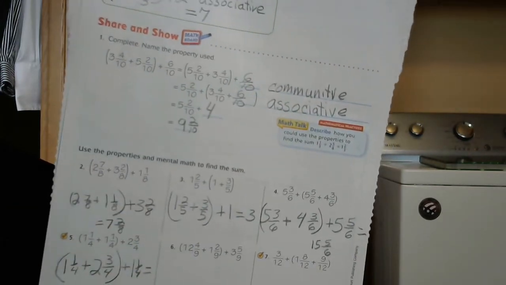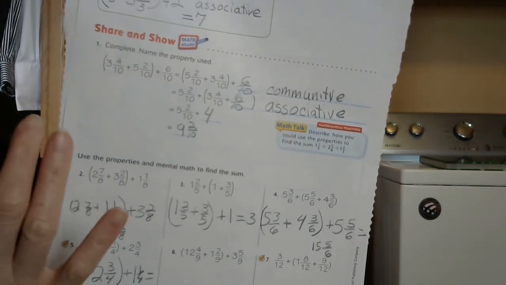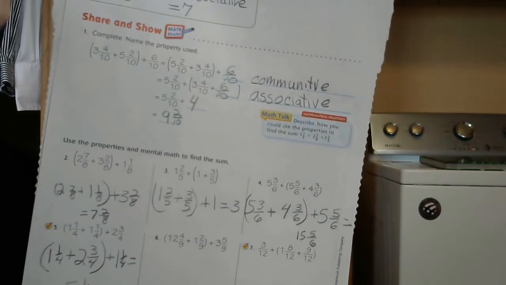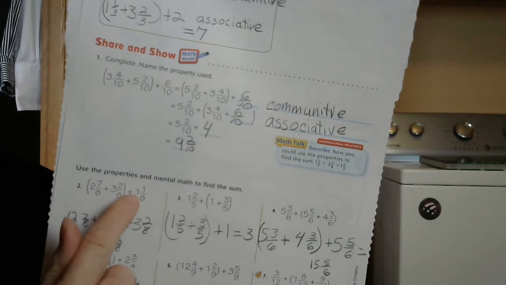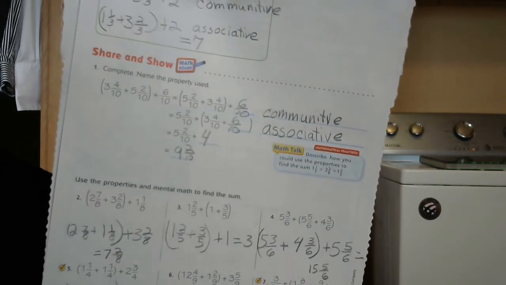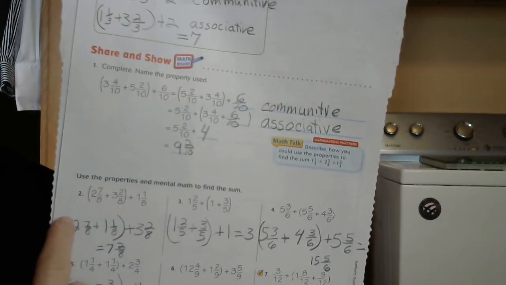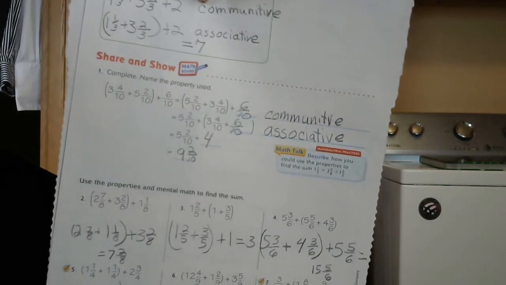sum. On these ones, you do not have to use or explain which property, whether it be commutative or associative. On our first one, they have 2 and 7/8 plus 3 and 2/8 plus 1 and 1/8. Well, if you look closely, 7/8 plus 1/8 will become 8/8, which equals 1. So we're going to change the order and keep the grouping at the beginning.